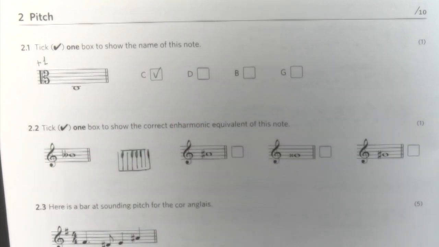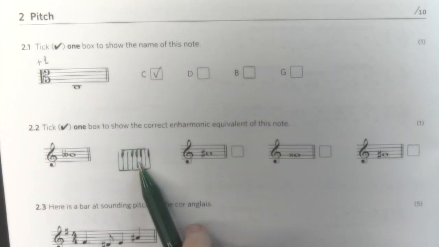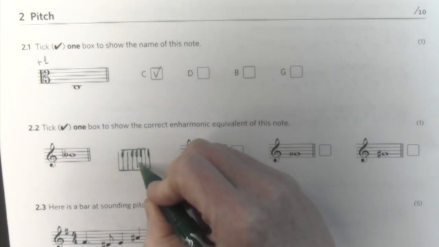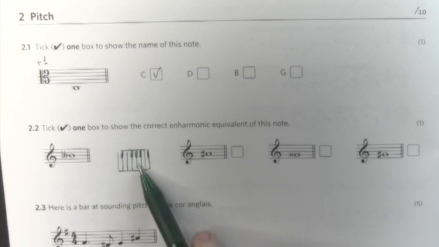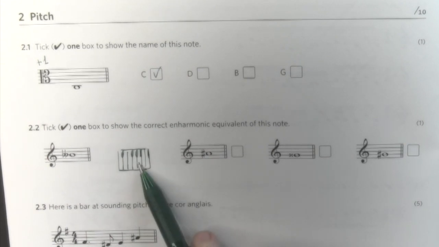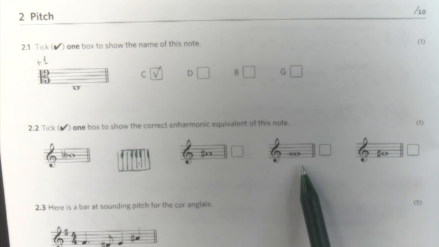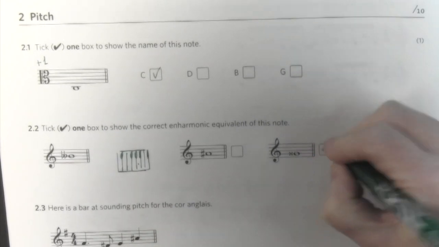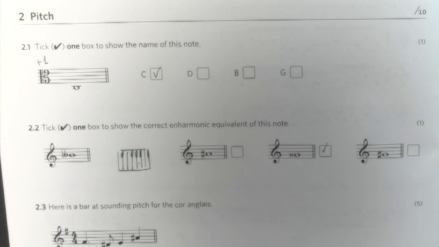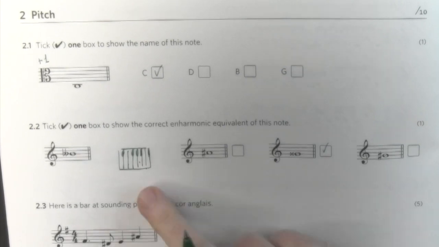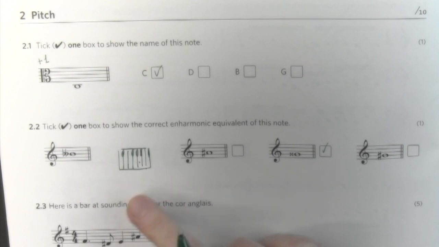Okay, B double flat is this one here. This note could be called La, A, or Sol double sharp, and in this case we have Sol double sharp. So this is the answer. If you write a small keyboard, I think this exercise becomes very, very easy. It's all down to seeing it properly.